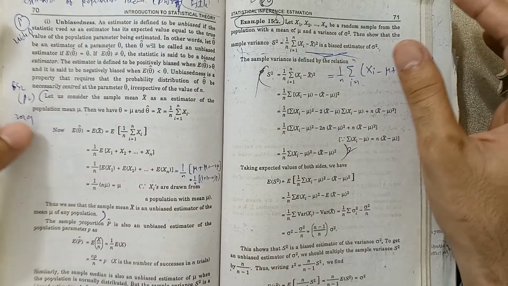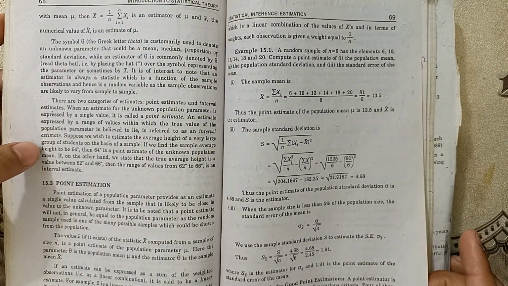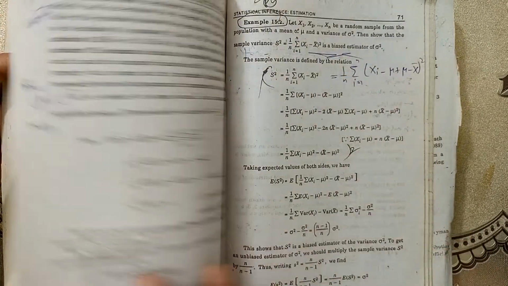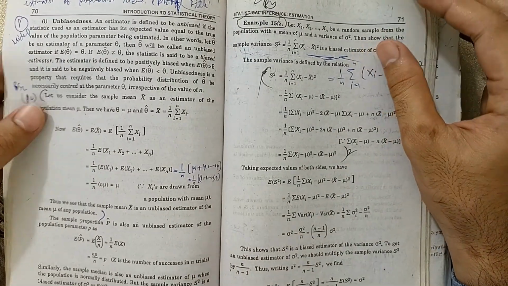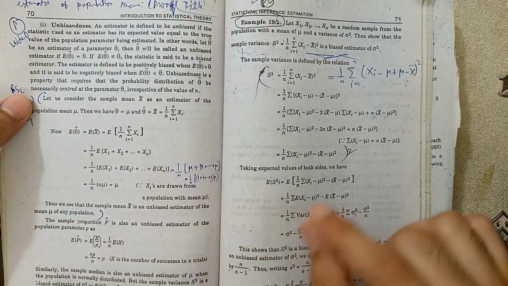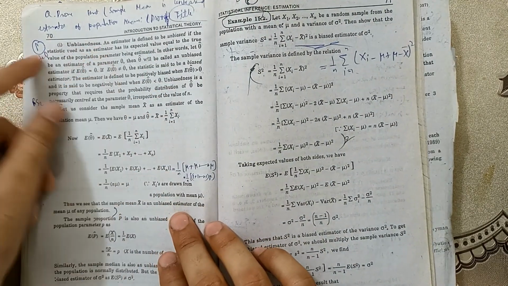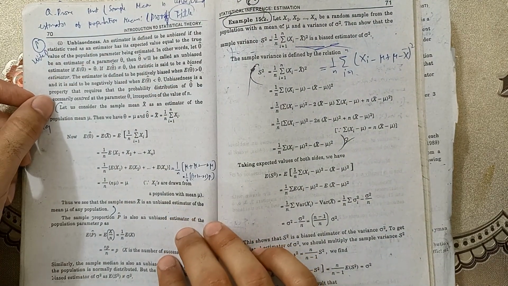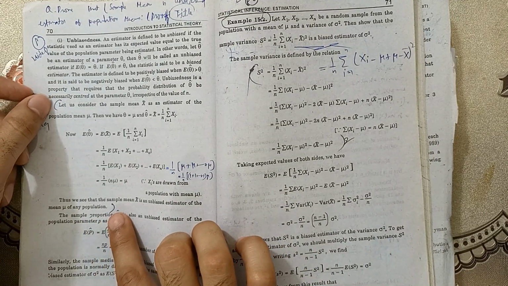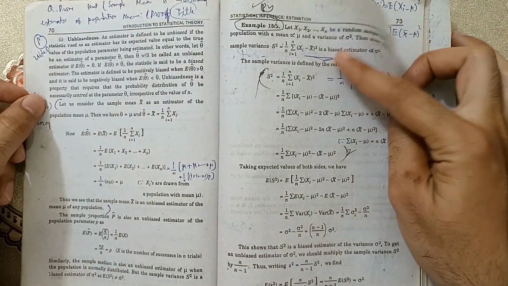The next topic is the properties of a good point estimator, which are very important. I have already discussed the properties of a good point estimator in the lectures of BSc Statistics. You can also visit the playlist. Next, unbiasedness. In this topic, you must remember that this question is very important for exams: the sample mean is an unbiased estimator of the population mean. The proof of this question starts from considering any population. This question is very important for exams. Next, you can also try example 15.2, which is very important for exams.